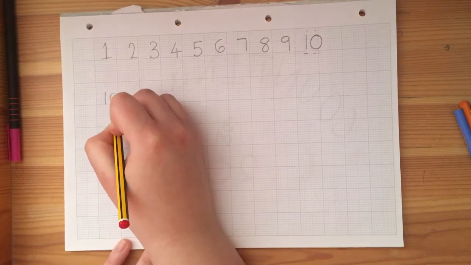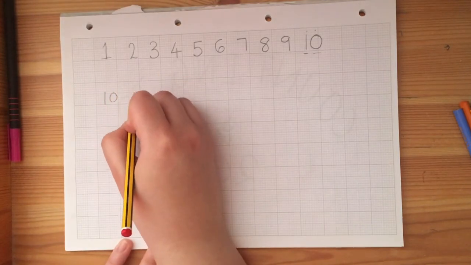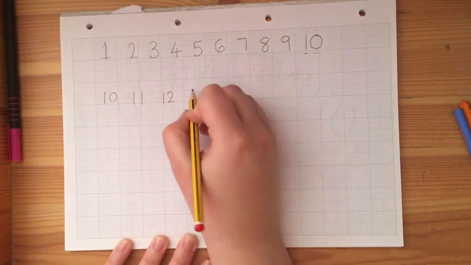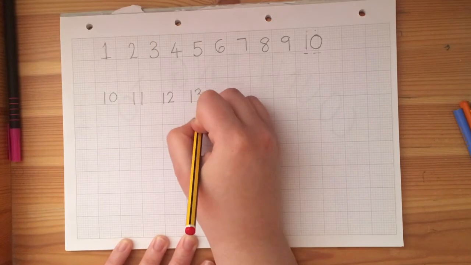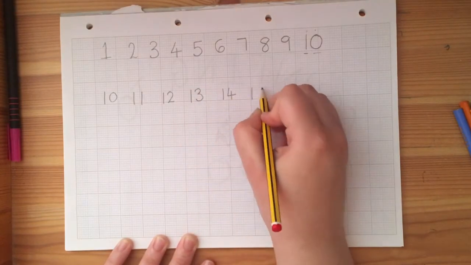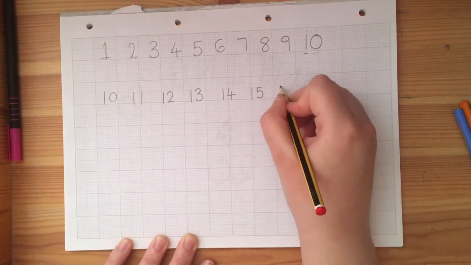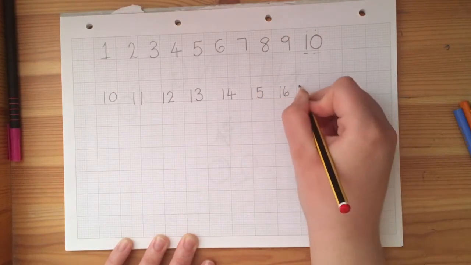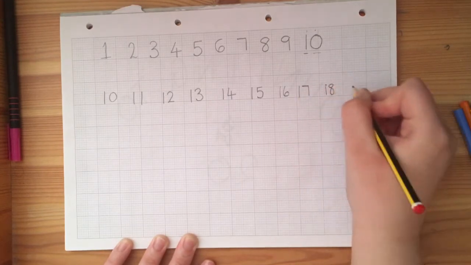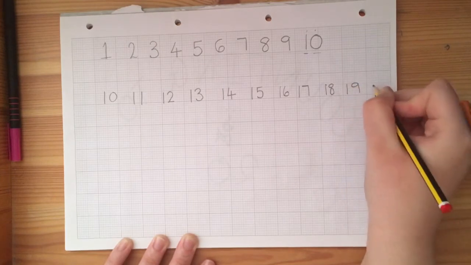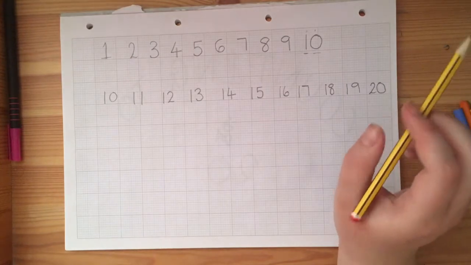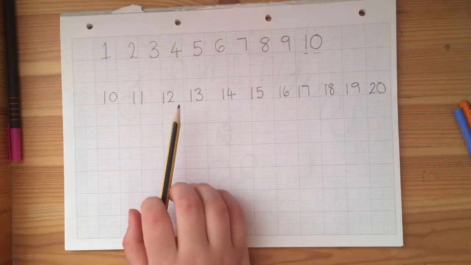So we go from 10 and we count 11, 12, 13, 14, 15, 16, 17, 18, 19, 20. Now, I went through those pretty quickly, so we're going to go back and have a look at them.